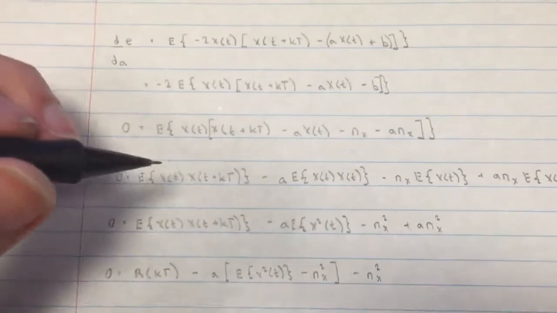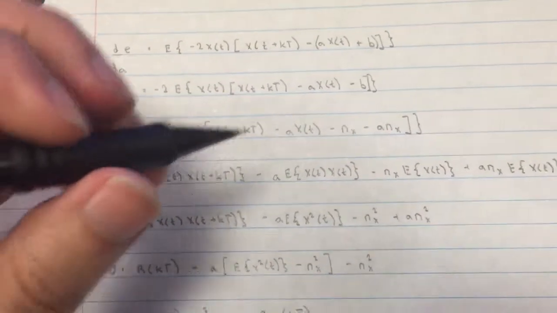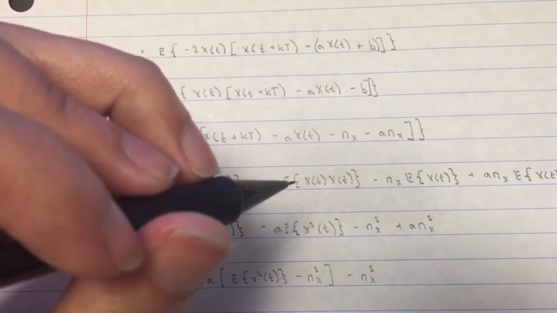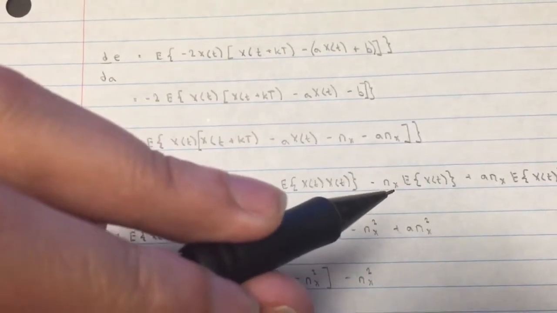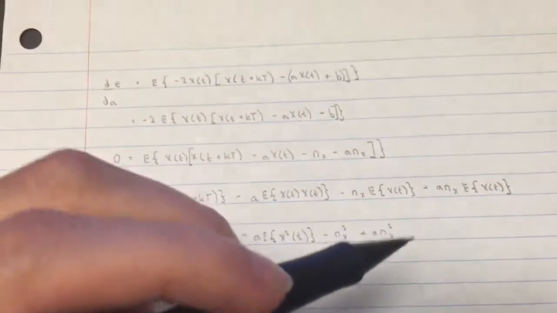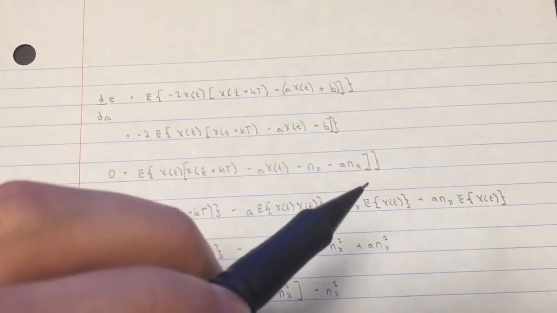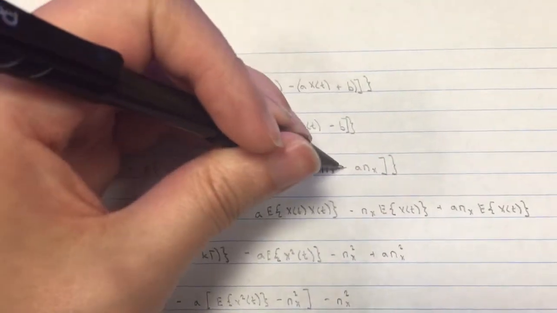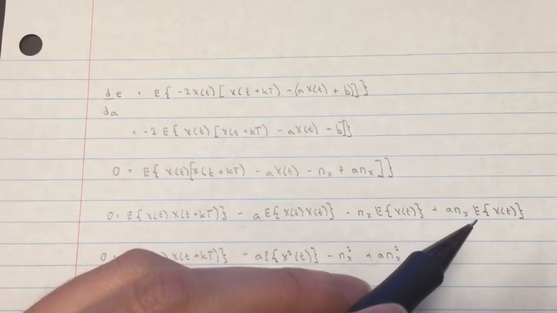Okay. Now we can multiply this x of t across all the components. And so it's the expected value of x of t times x of t plus kt, minus a times the expected value of x of t times x of t, minus the expected value of x of t times n of x, but n of x is just a constant that can come out, plus the expected value of x of t times this, which should be positive because the minus distributes out with the b, plus a times n of x times the expected value of x of t.